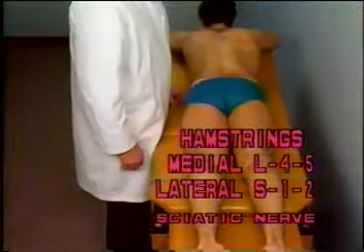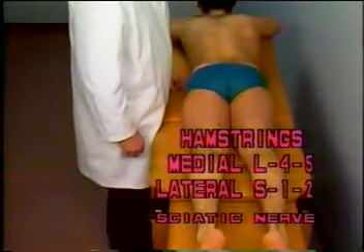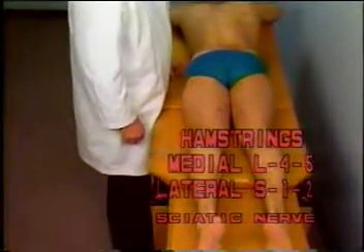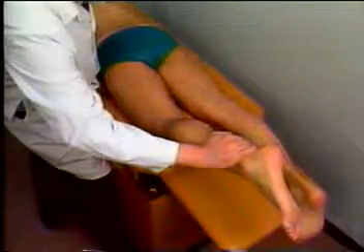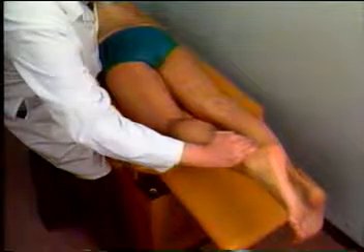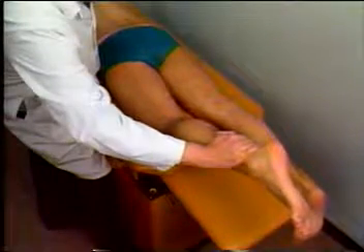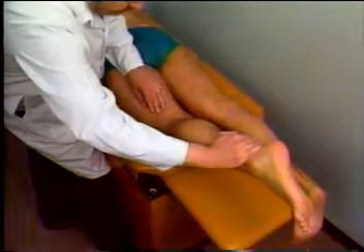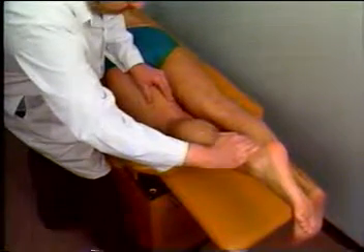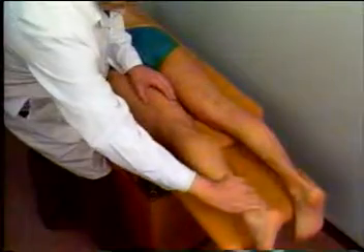Hamstrings, medial L4-5, lateral S1-2, sciatic nerve. The patient is instructed to flex the knee to approximately 60 degrees while lying in the prone position. The examiner offers resistance by applying pressure behind the ankle and with the other hand stabilizes the thigh and palpates the hamstring muscles.